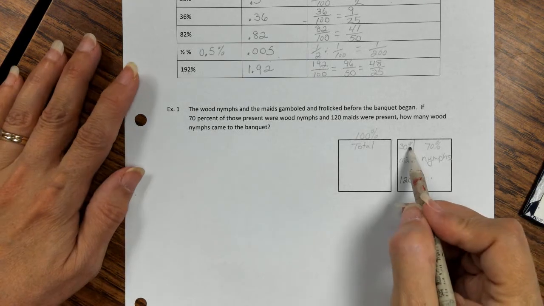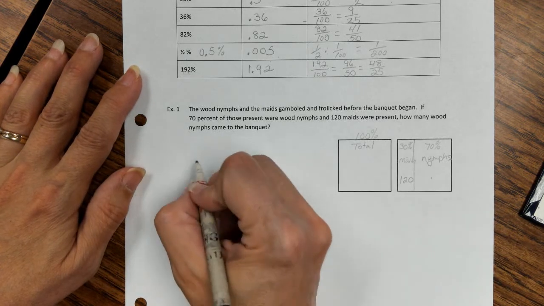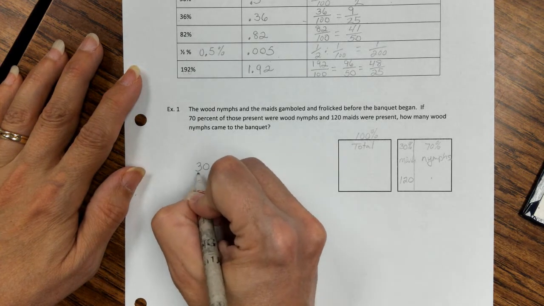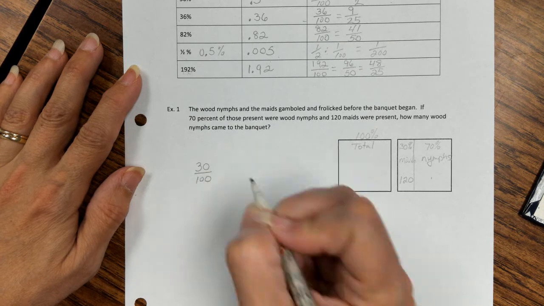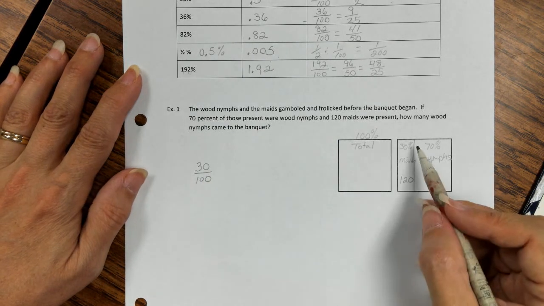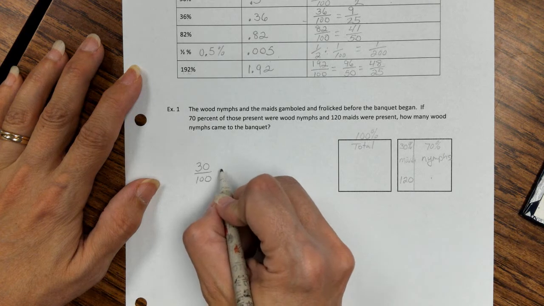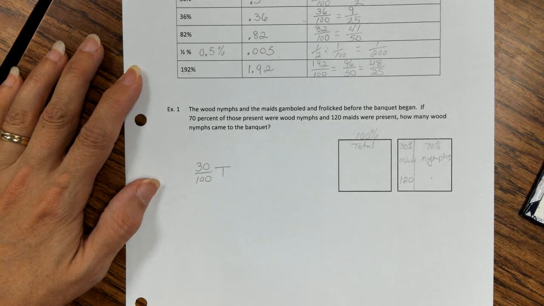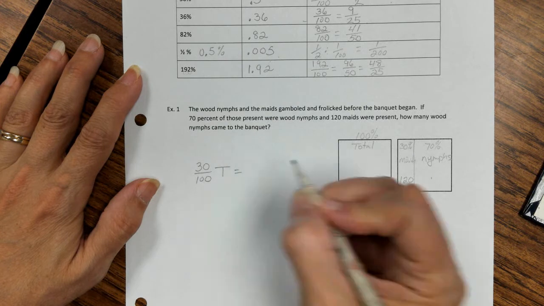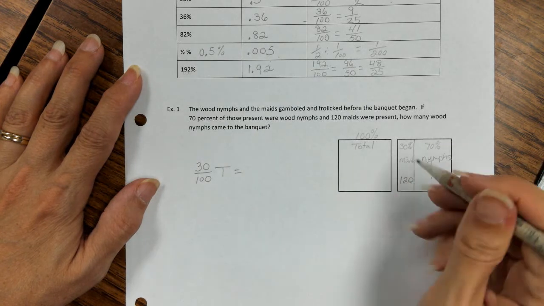Okay, so 30% of the total, I'm going to use a fraction. If you prefer decimals, you may do that. 30% is 30 out of 100 of the total in attendance, I'm going to use T for total, equals how many maids there were, which is 120.